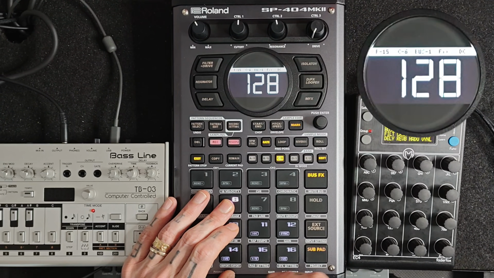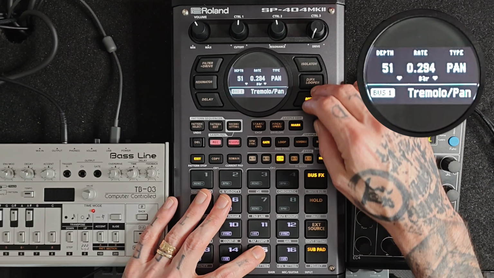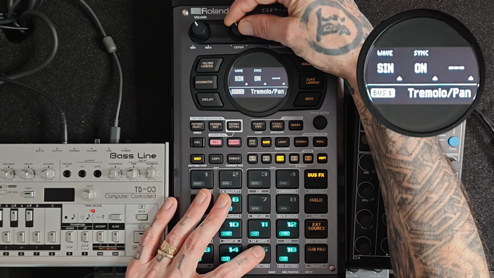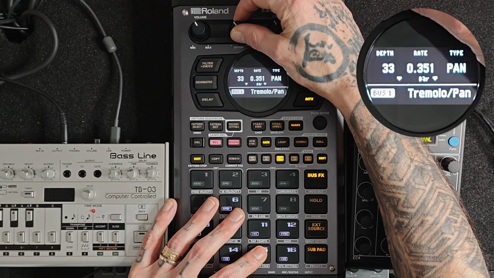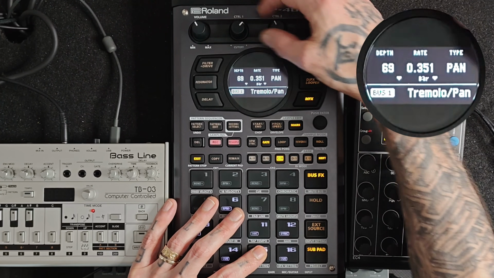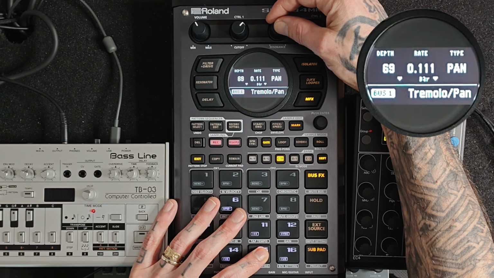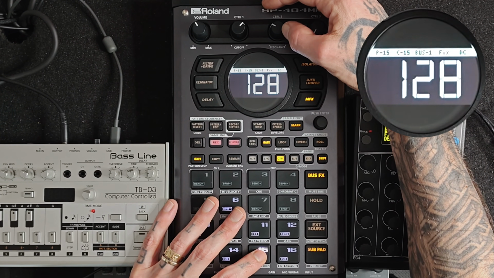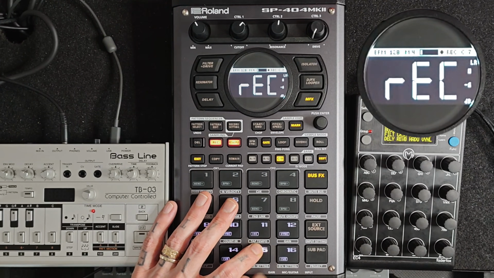Perfect. Now let's do the same thing for this one, but this time I want to change the wave. Okay, let's resample.